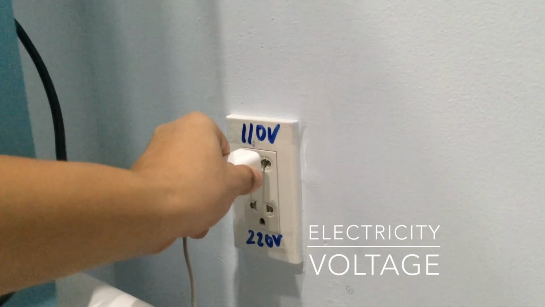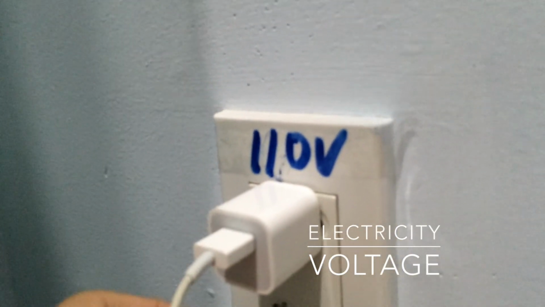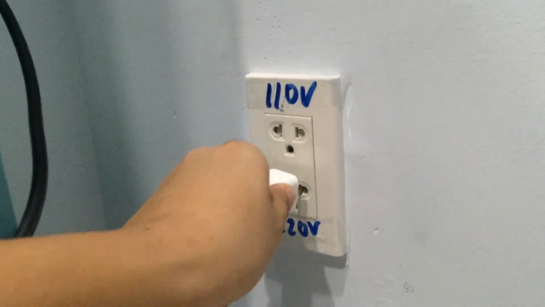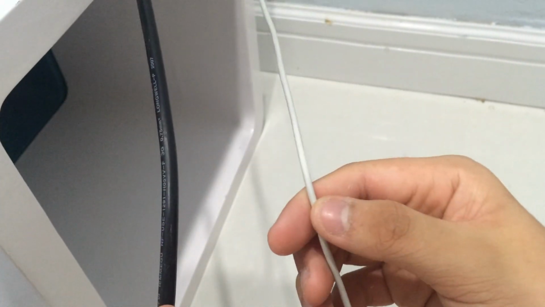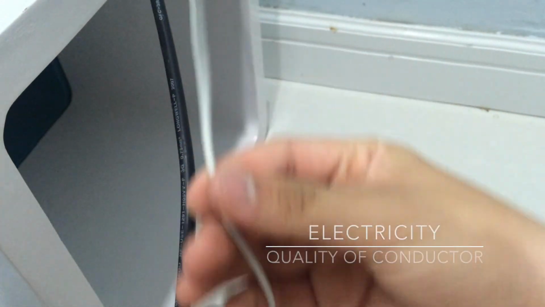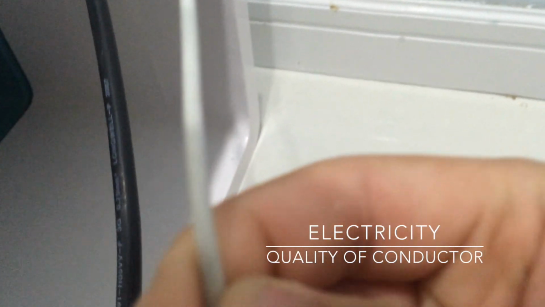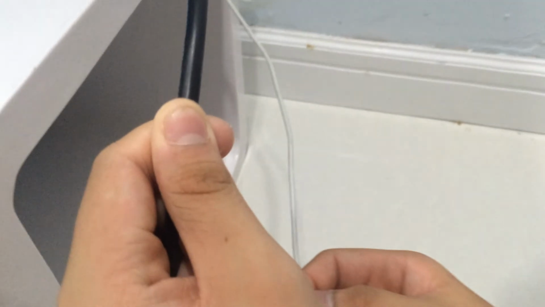You can see that I plugged in the 110 volt. And after that, I plug it in the 220 volt. And the amount of voltage can affect the electricity a lot. The white wire has more bronze, so it conducts less electricity, whereas the black wire is bigger because it carries more bronze, therefore conducts more electricity.